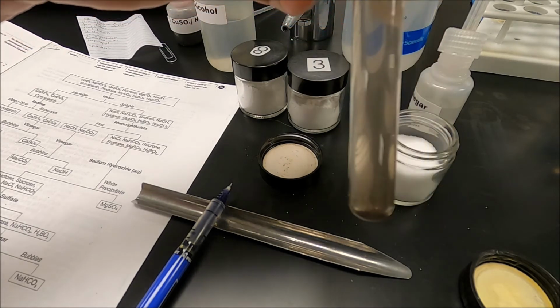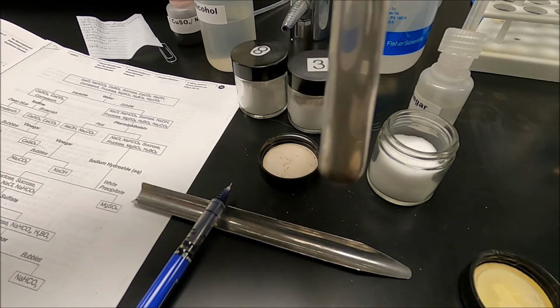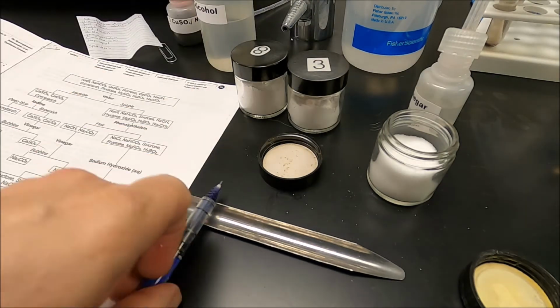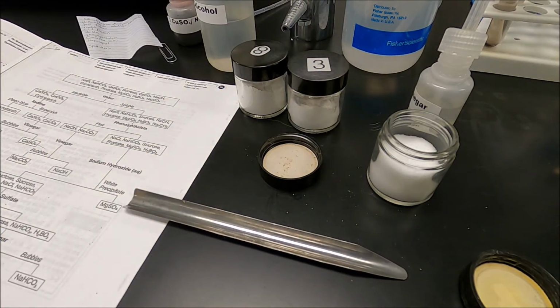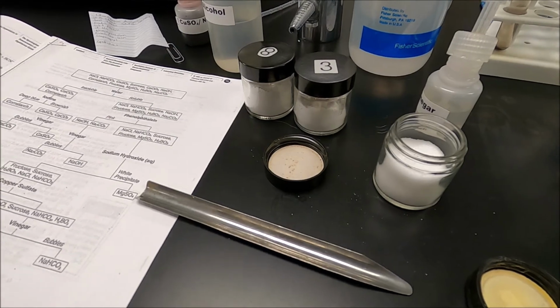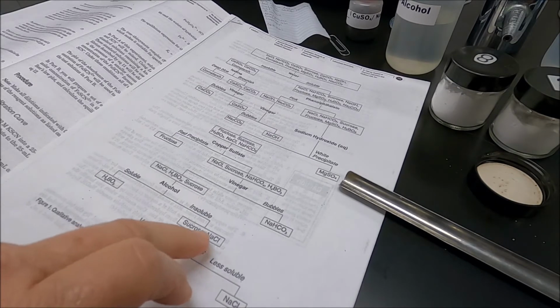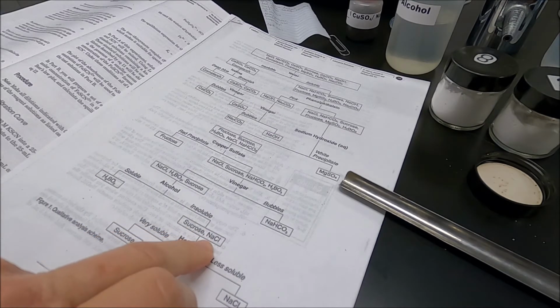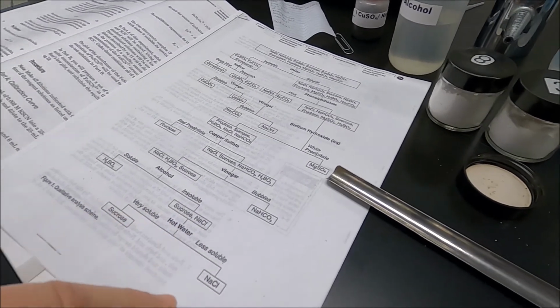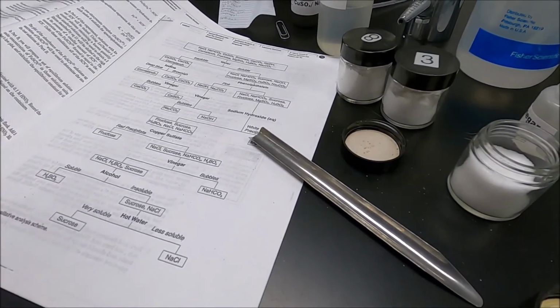Nothing's turning red. So I can say with some confidence, not fructose. That means I'm down to it either being sucrose or sodium chloride. And the water test is going to give us our answer.